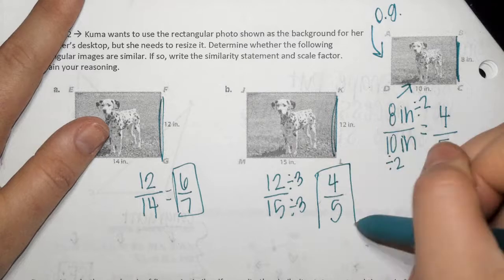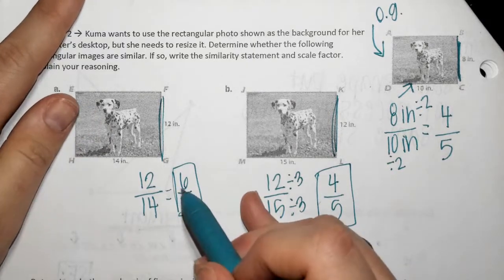Yeah, I got B. Right? Because this one just reduces to 6/7.